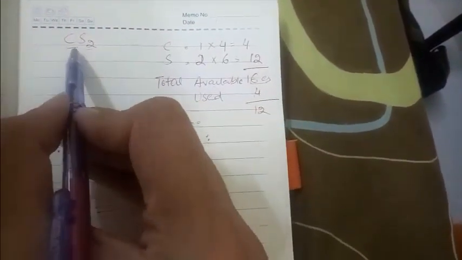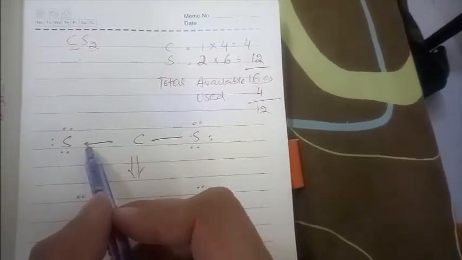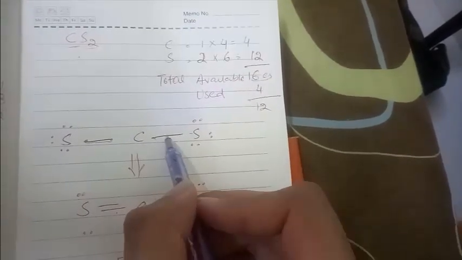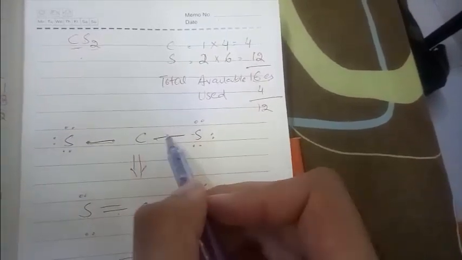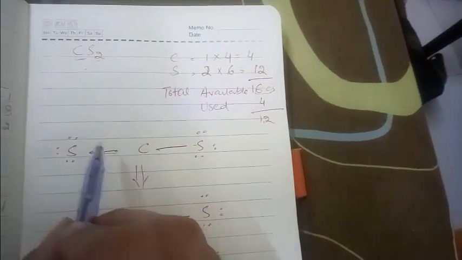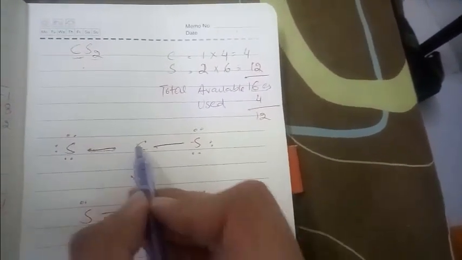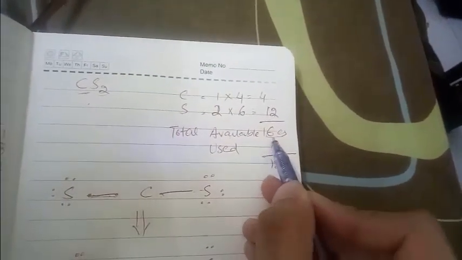The second step was to find the sad boy. Carbon is sad, lonely, so we put it as the central atom and draw a single bond with the other elements. Okay, the second step is done as well. Now we need to find how many electrons have been used. So this single line means 2 electrons. So 1, 2, 3, 4. 4 electrons have been used, right?